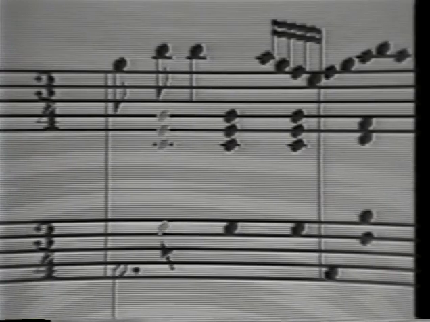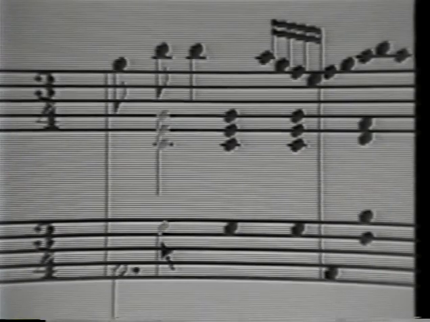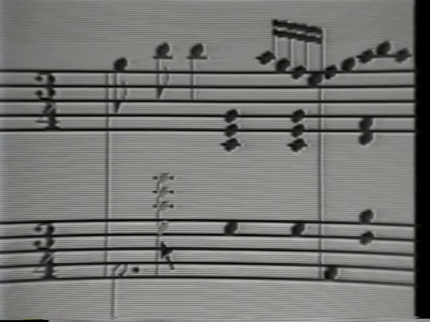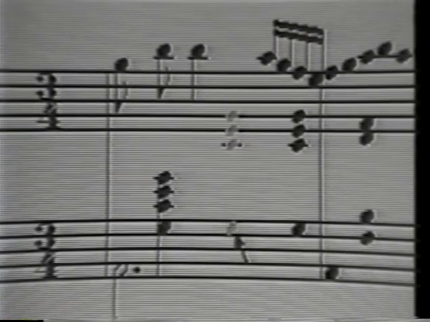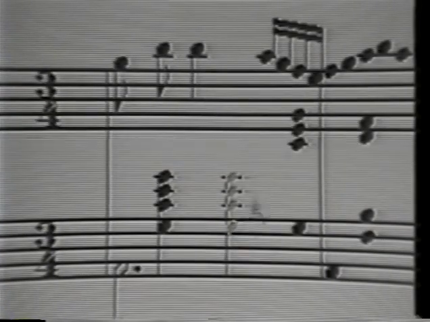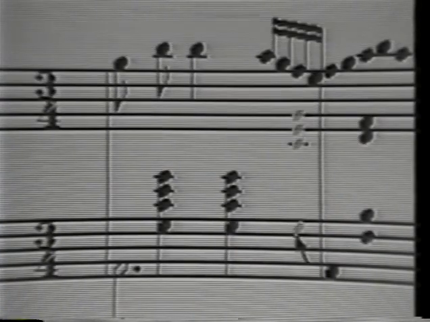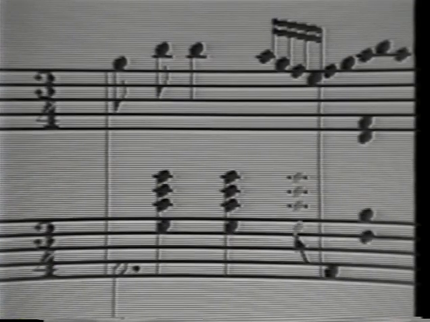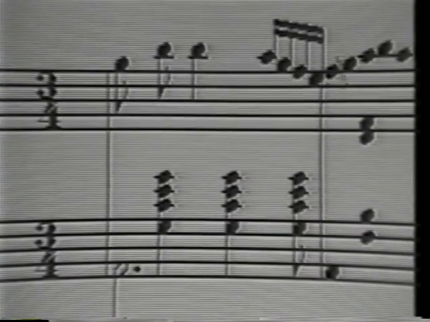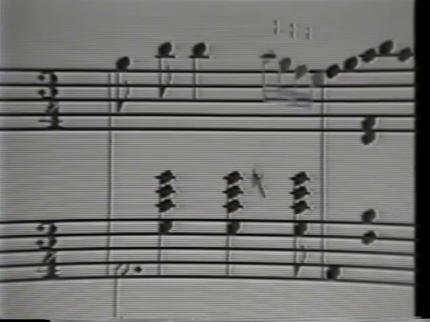These notes should all be quarters and chorded. Now they should be on the second staff with their stems down. Same with these. These are on the second staff, but they're 8ths instead of quarters. I think I'll move this beam down like that.